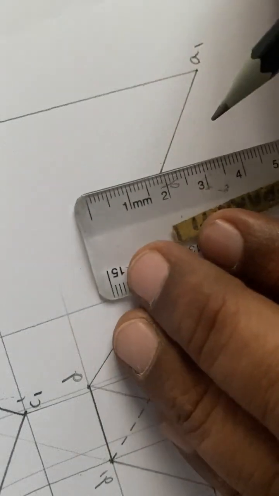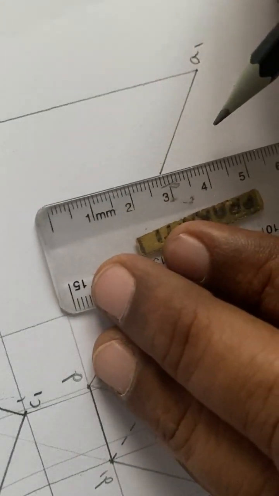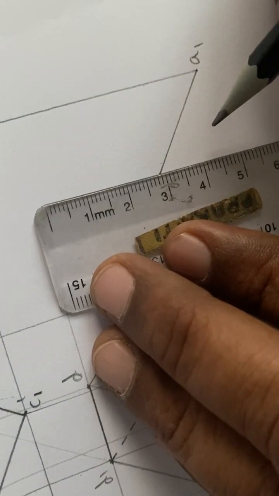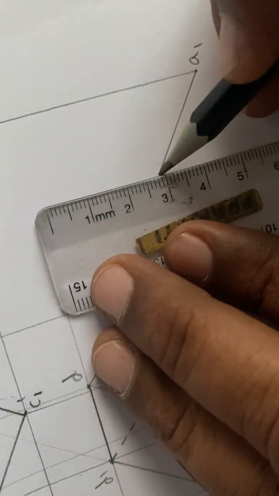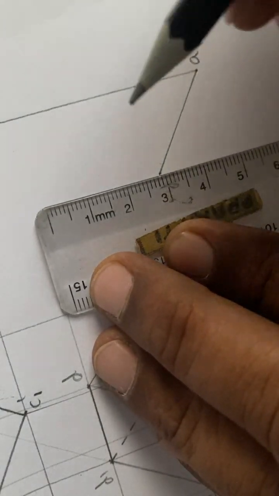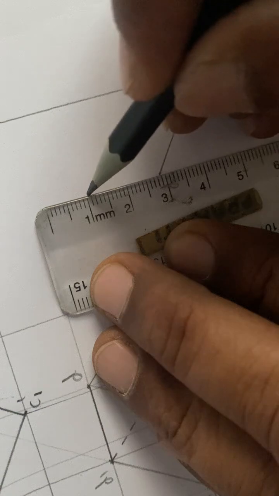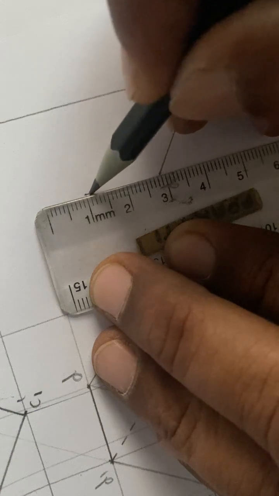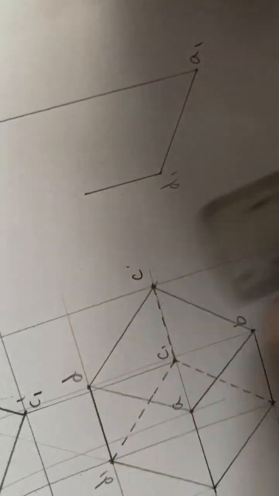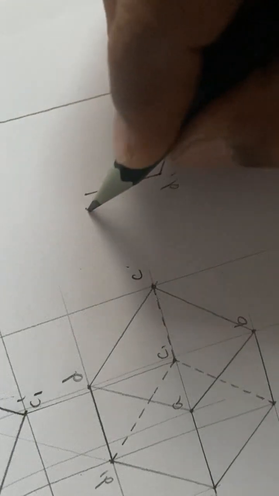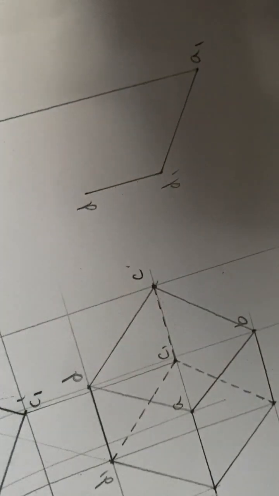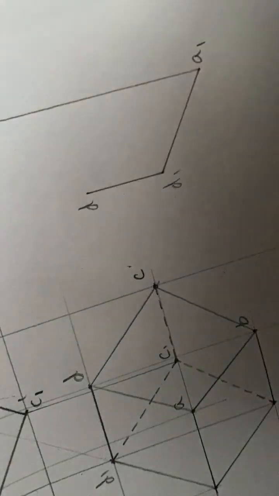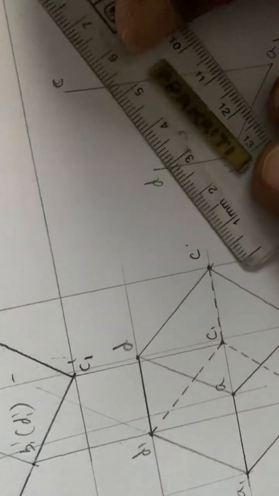So 1.9. Draw like this. This is your D. Okay. Then you join the D and C like this.